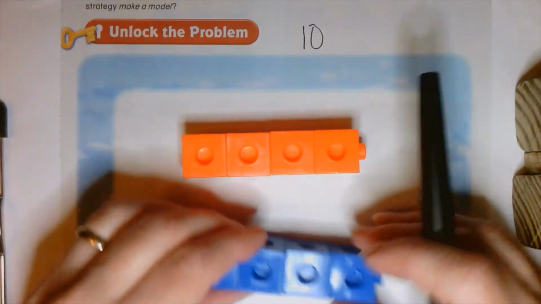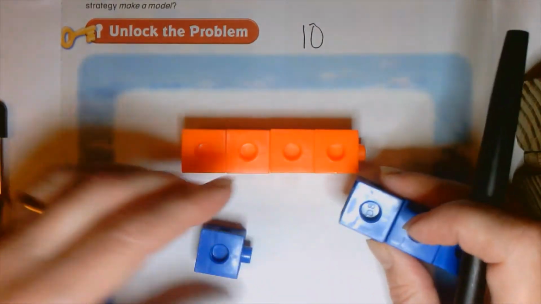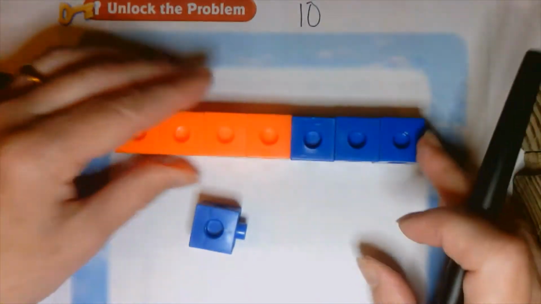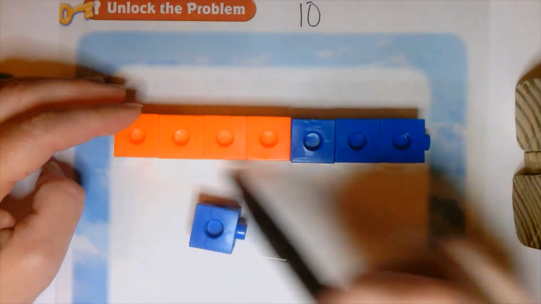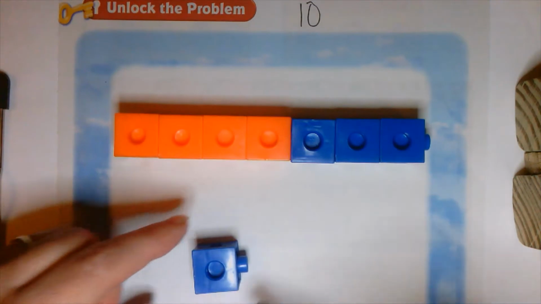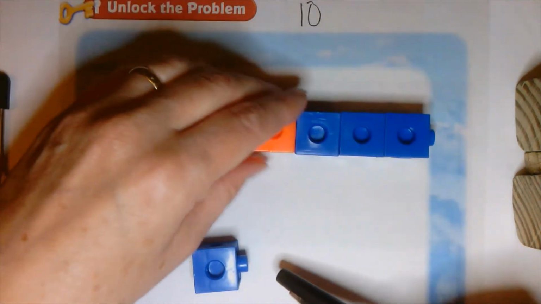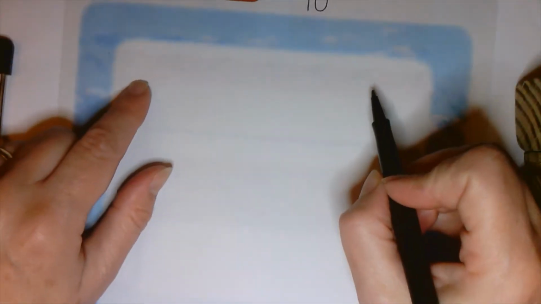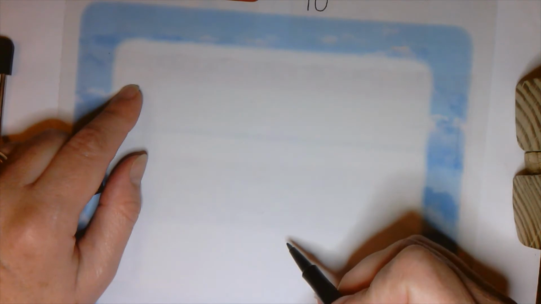So maybe they'll be equal. Maybe one will be really short and one really long. However you want to set it up, draw your trains of cubes. And then, after you draw it, you're going to write, is one of them greater and the other one less?